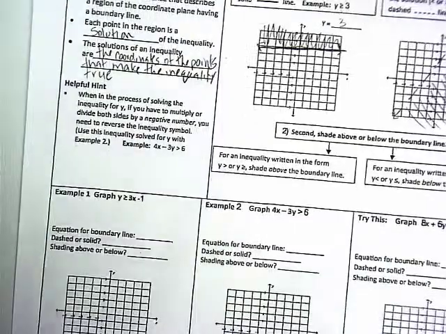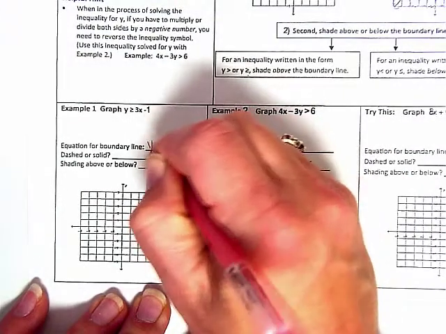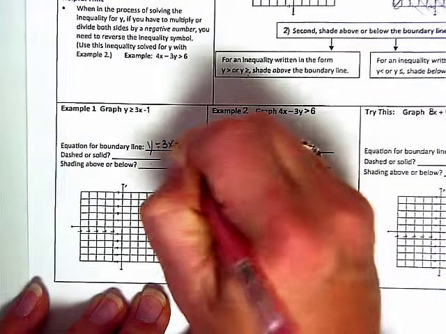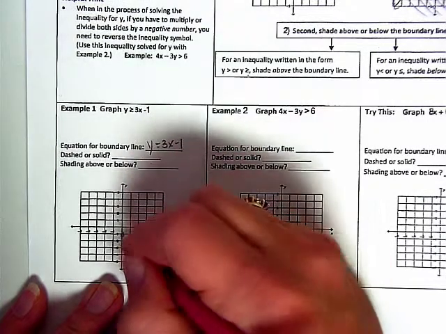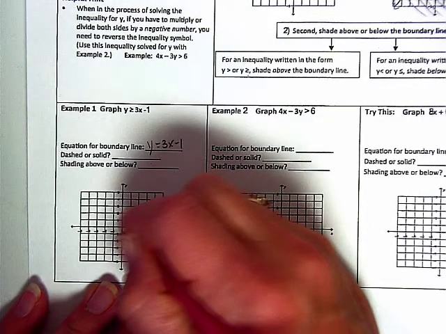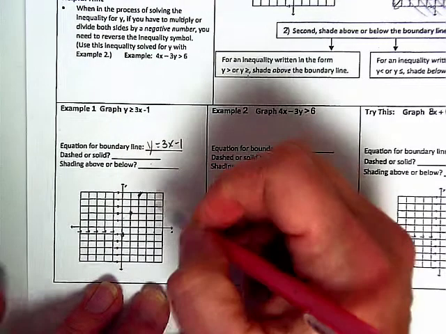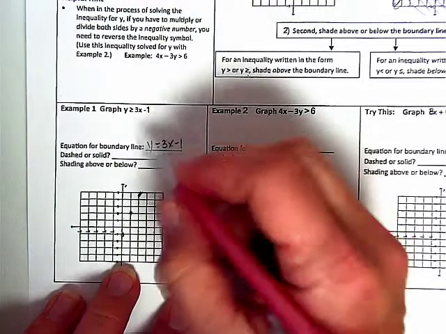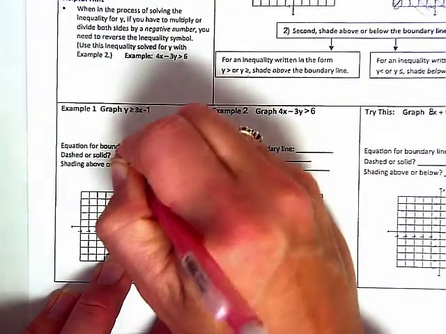Okay, going on, example number 1. The equation for the boundary line is y equals 3x minus 1. You know how to graph that. Y-intercept is negative 1. Slope is 3, up 3, right 1. Now, we need to figure out how we're going to make this line. It is greater than or equal to, so it's going to be solid.